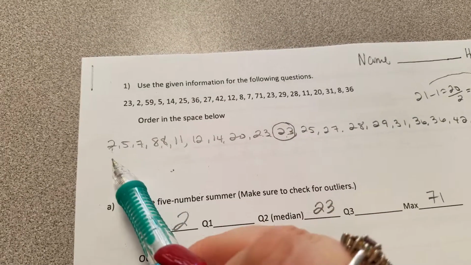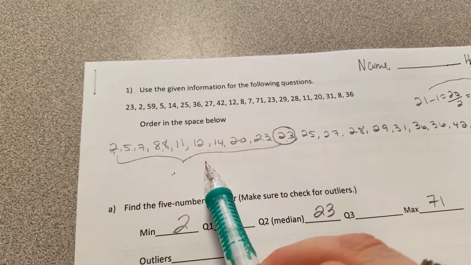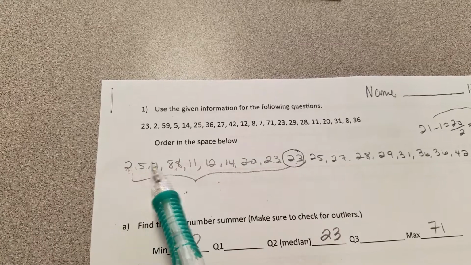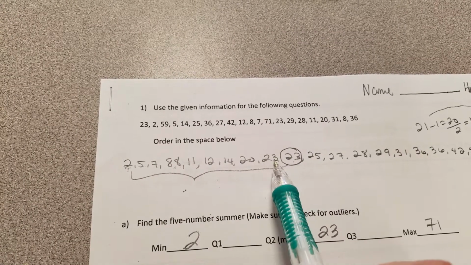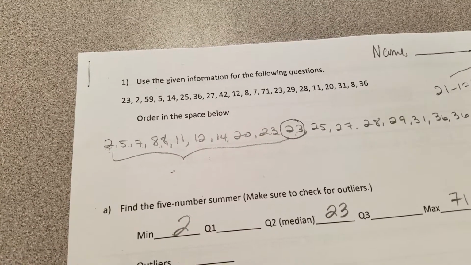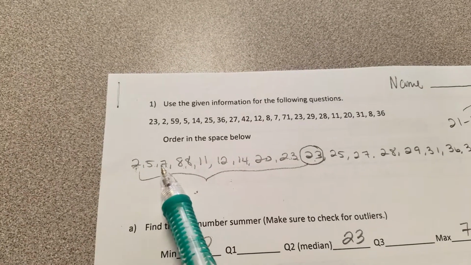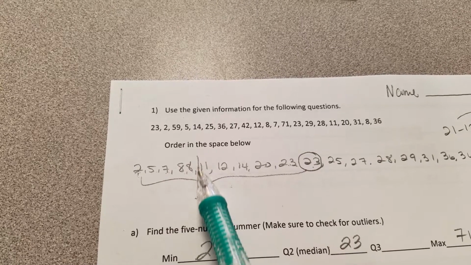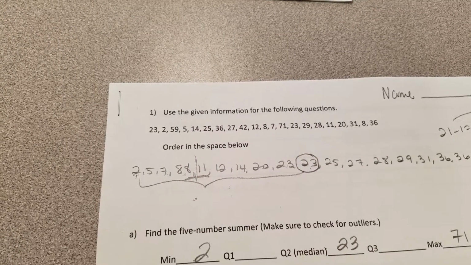So what I need to do is find the median of these values. So I have 1, 2, 3, 4, 5, 6, 7, 8, 9, 10. I have 10 pieces of data, so I need to find the middle of that. Half of 10 is 5. So 1, 2, 3, 4, 5. That means my middle is between these two numbers here.